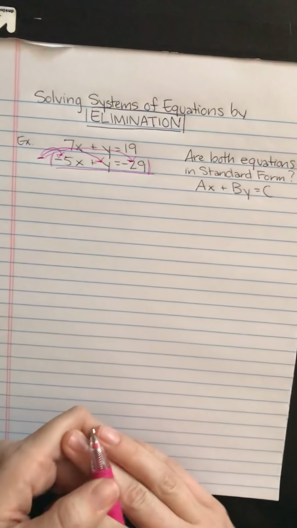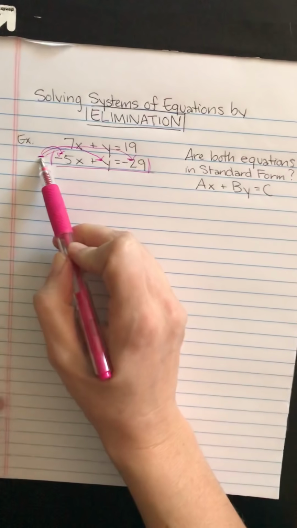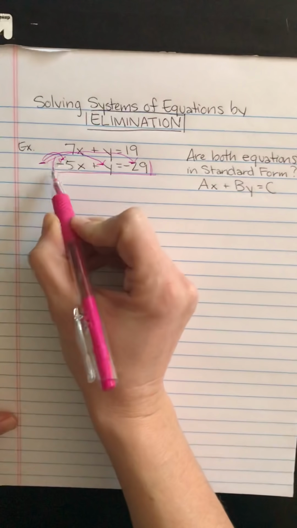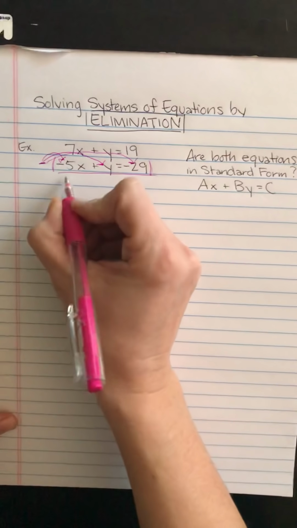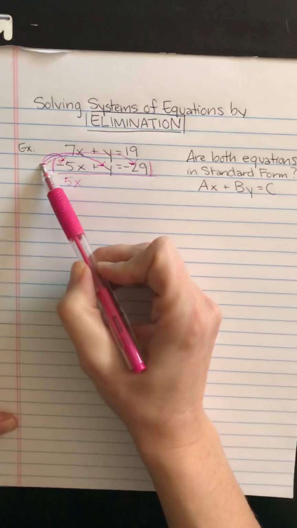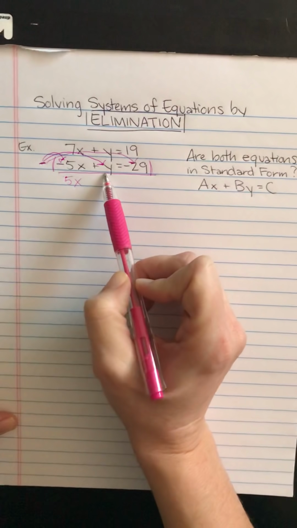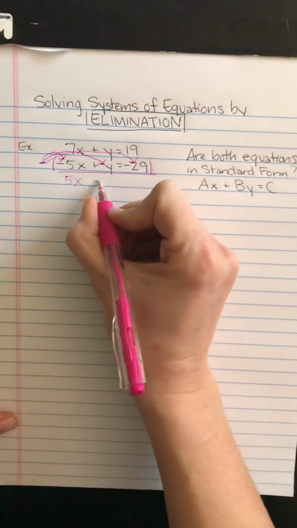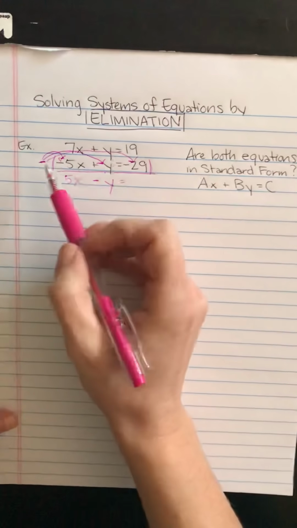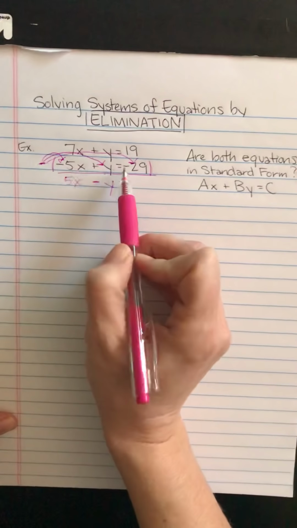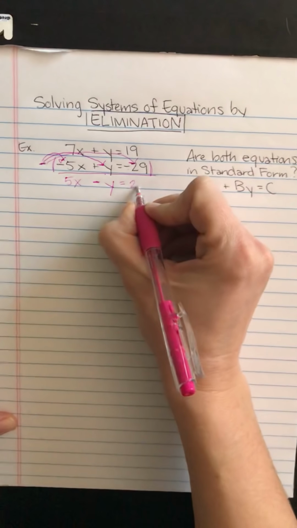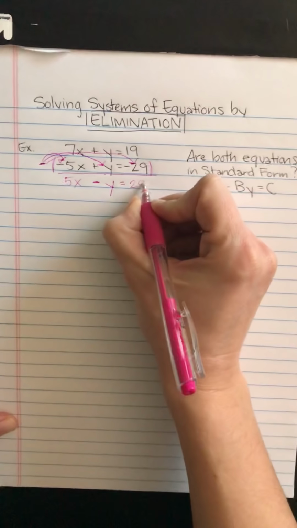A negative times a -5x will turn into a positive 5x. This negative times this positive y will turn into a negative y. And over here, this negative times this -29 will turn into a positive 29.